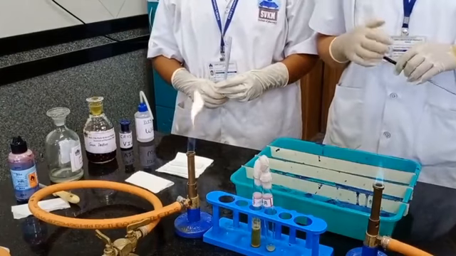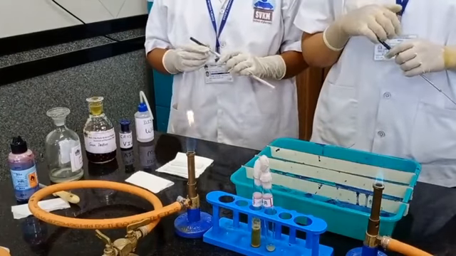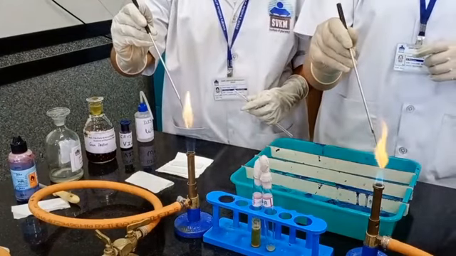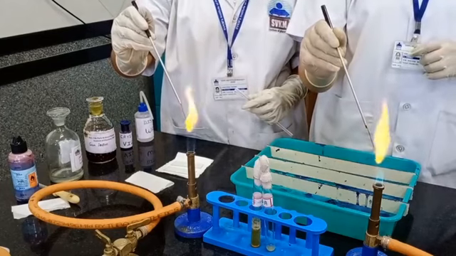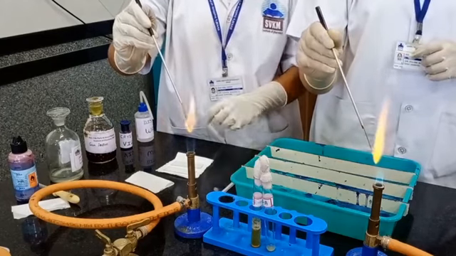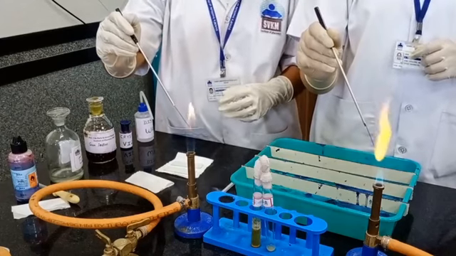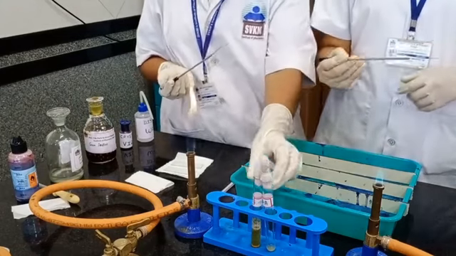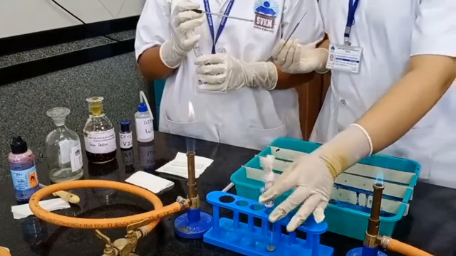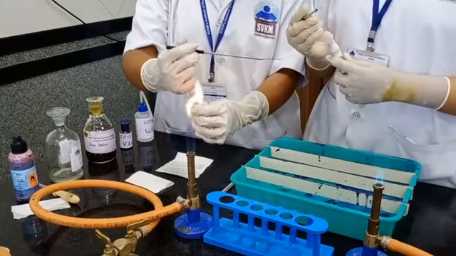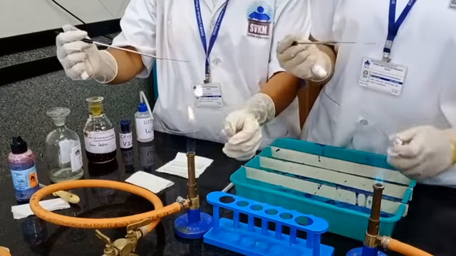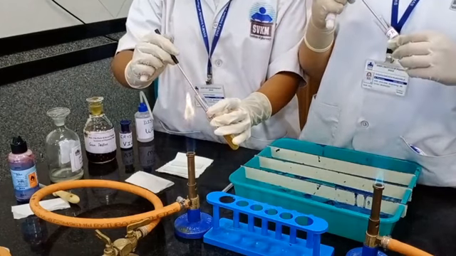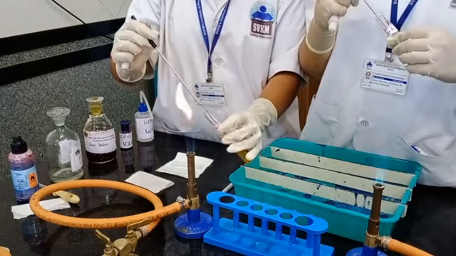The first procedure to be performed is that we have to sterilize the inoculating loop by incineration. We heat it until the loop becomes red hot. Now we have to cool the loop and insert it into the media. The sample is to be placed on the slide.